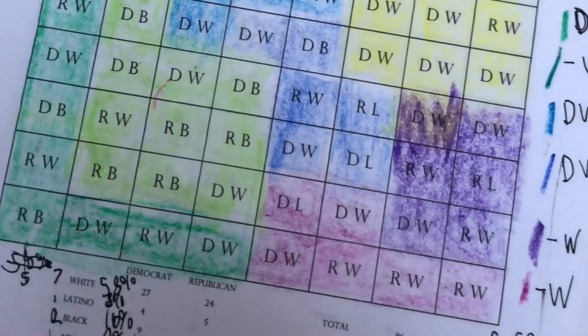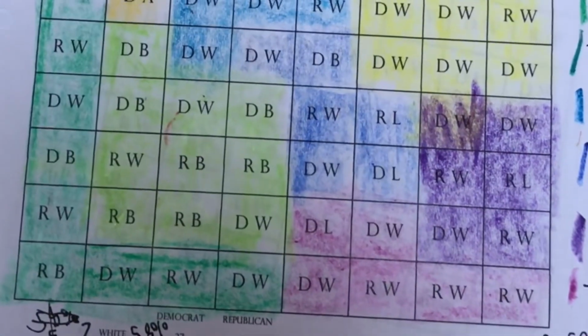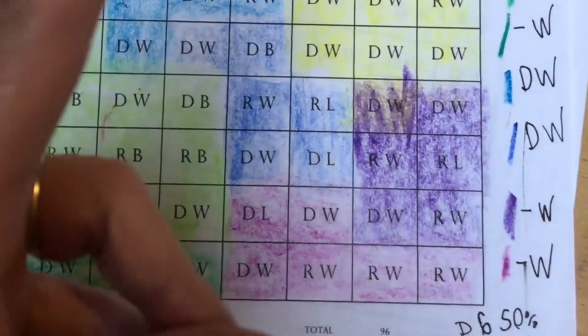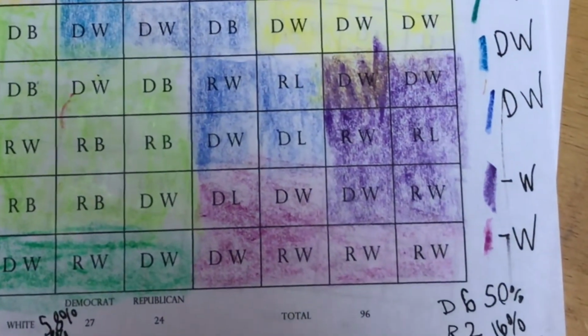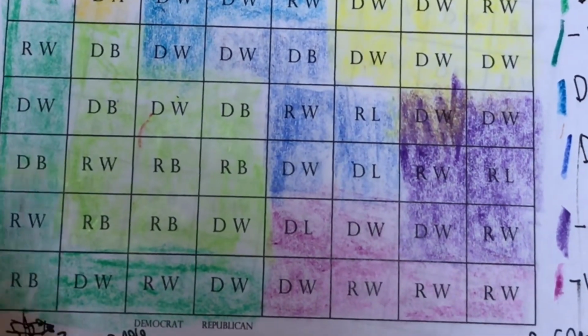Gerrymandering exercise that we did for our Constitution block. That's what all these pretty colors are here today. So I made up a grid that's supposed to be our map. Of course, it's not really a map, and I totally made up the demographics, so it doesn't represent any particular state or people or any of that.